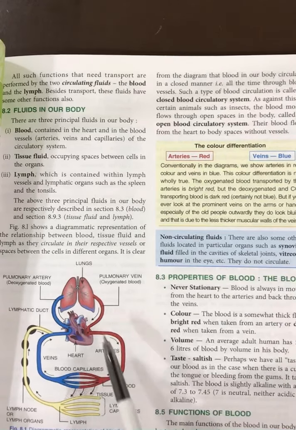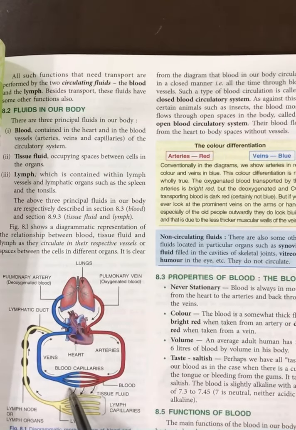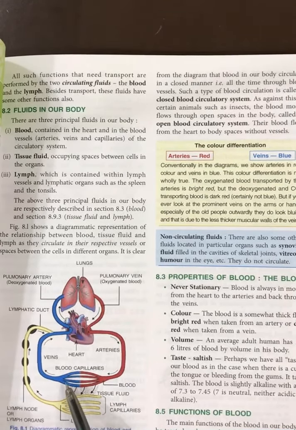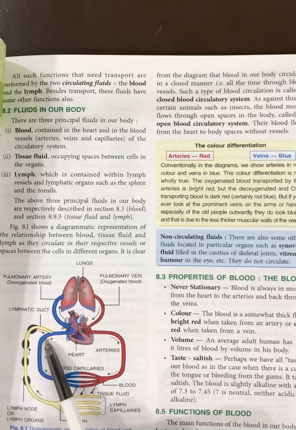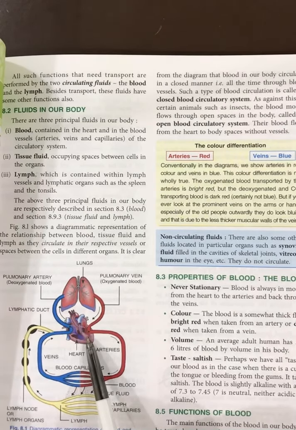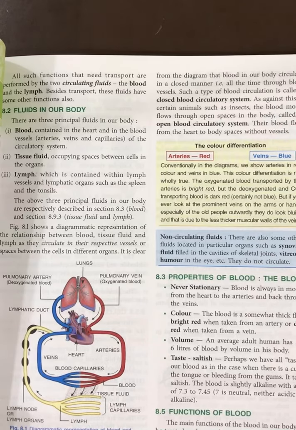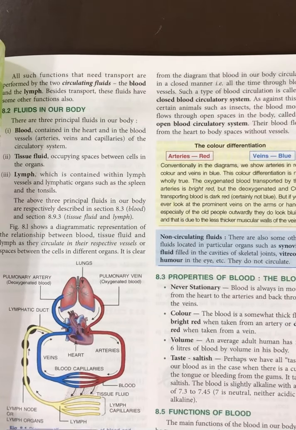But here, from the heart, the blood vessels carry the blood to all the parts of the body, and from the body parts, the blood vessels again carry it to the heart. So it flows in a closed manner. That is why it is called closed circulatory system. And in the open system, blood flows from the heart to the body spaces without vessels.